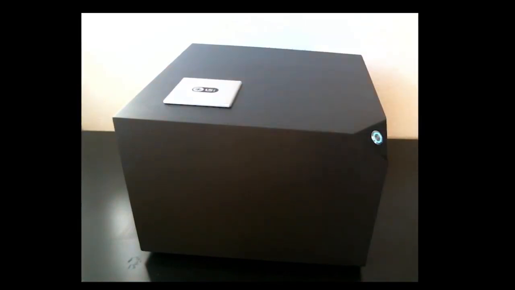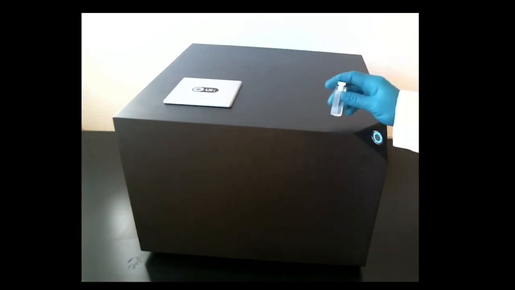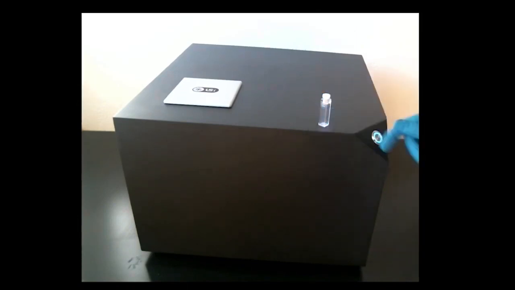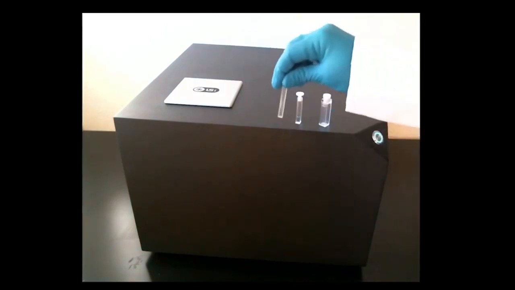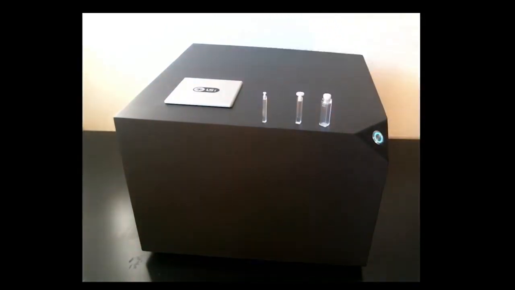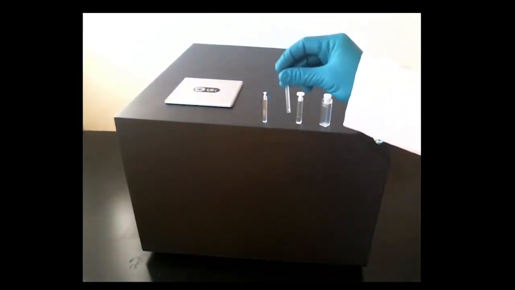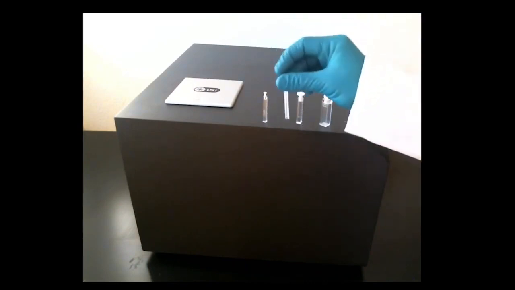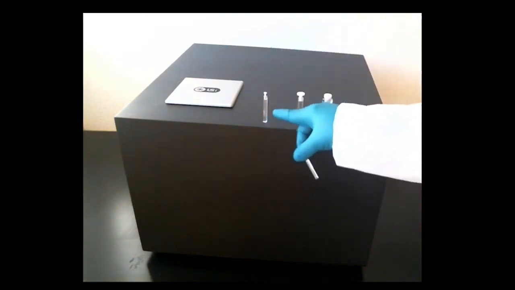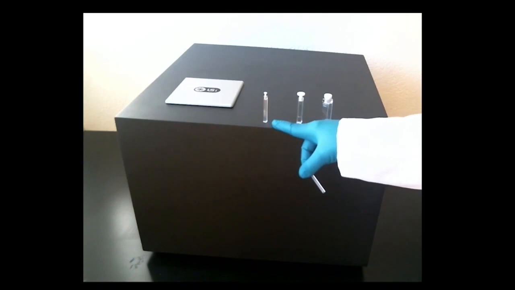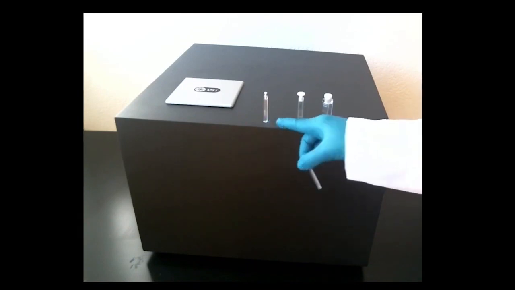You can load your samples in our square glass cuvettes with the option of 10 by 10 millimeter, 5 by 5 millimeter, and for fewer amount of sample available, we have a 3 by 3 millimeter cuvette. And for extreme cases where few amount of sample is available, we have this 1 by 1 millimeter cuvette, which holds as little as 4 microliters of sample. The 3 by 3 millimeter cuvette holds 50 microliters of sample.